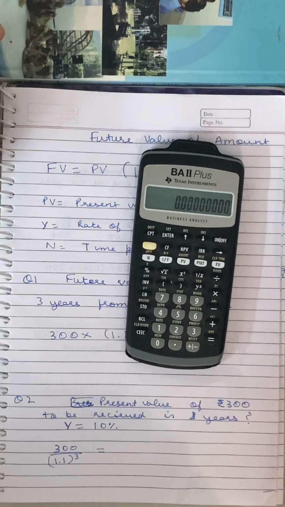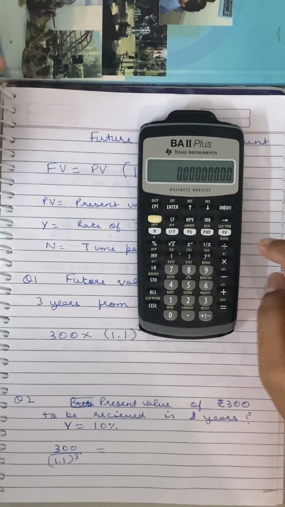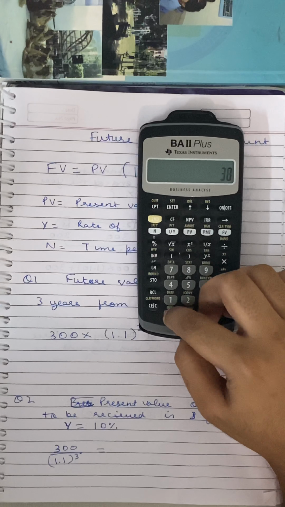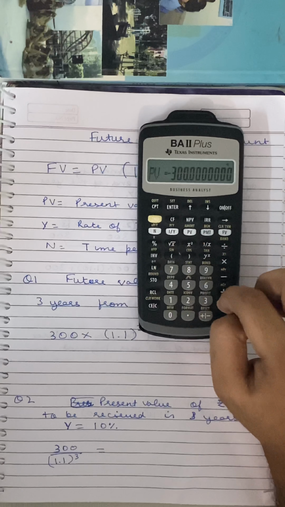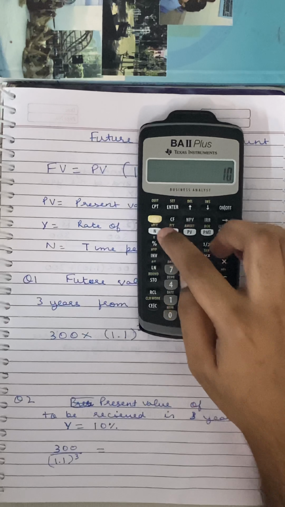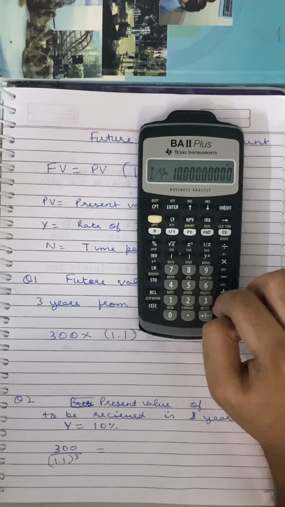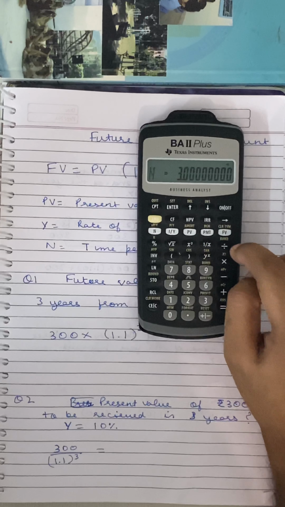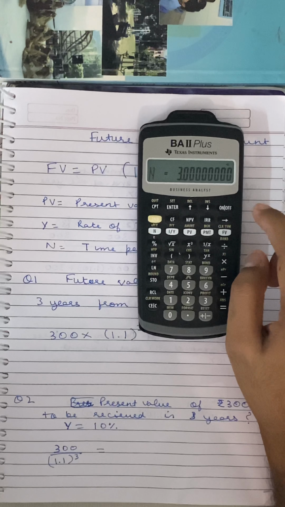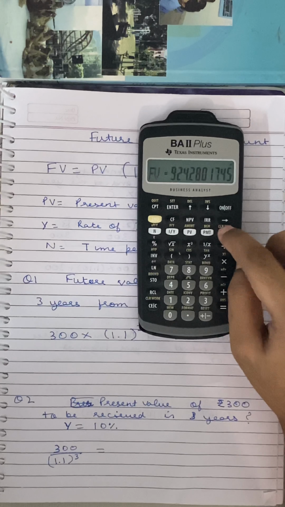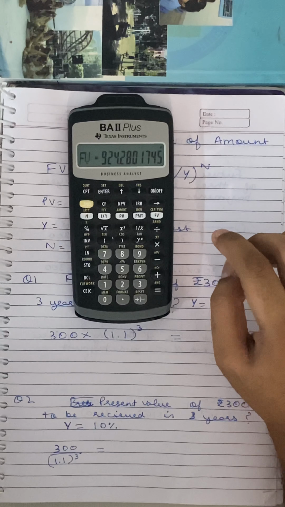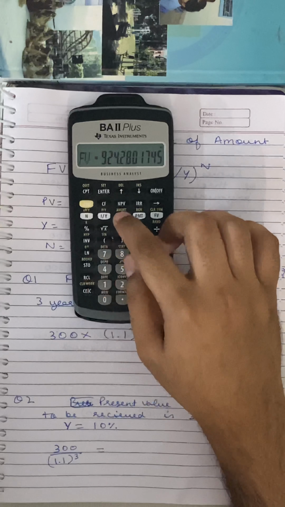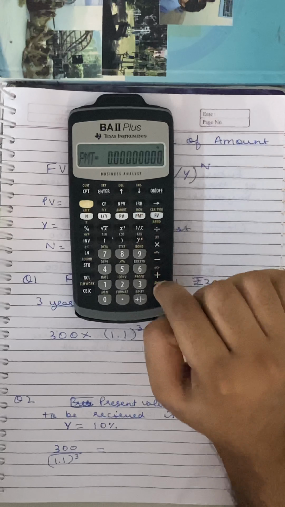So I hope you are all familiar with this calculator. If we enter 300 as the present value, 10% as the rate of interest, and N as 3 years, and we compute this, I guess I have not selected 0 as payment.